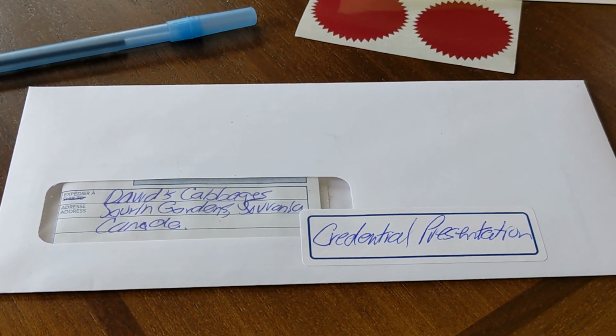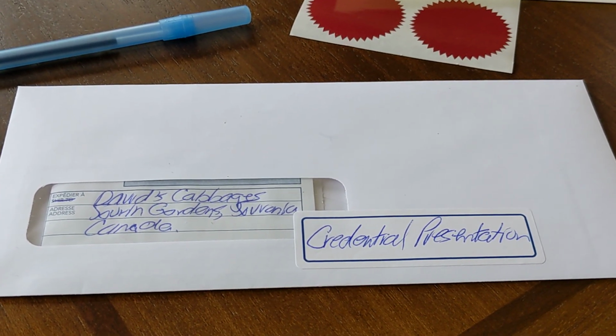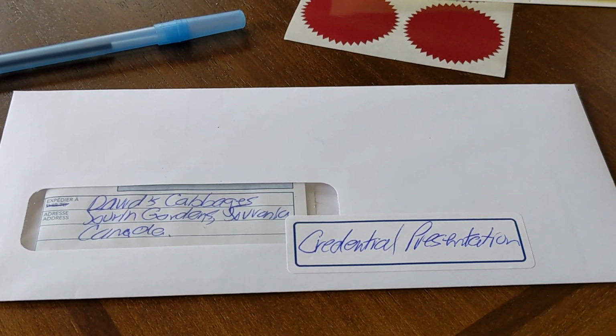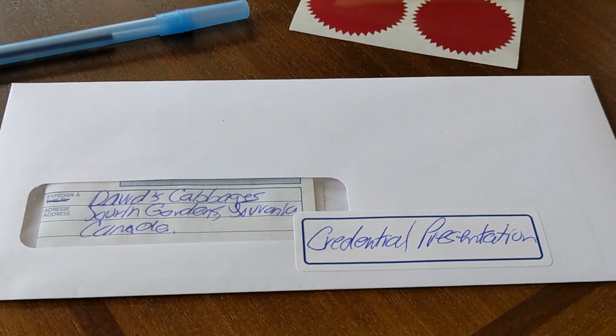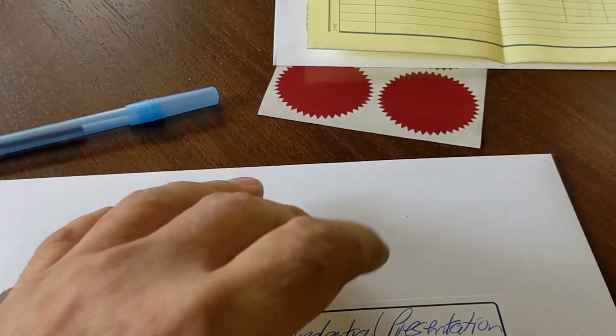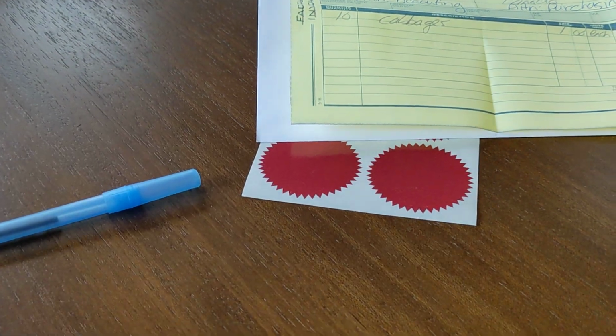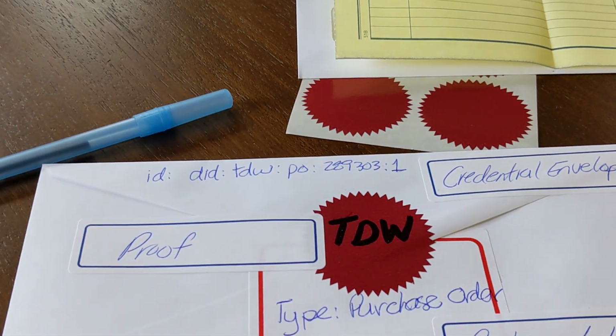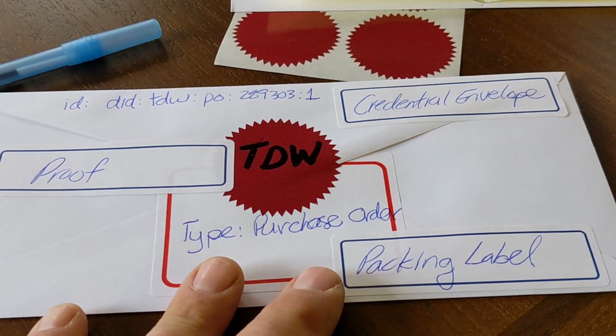This is a workshop or a presentation on how to create a paper-based verifiable credential. It's based on the concept of structured credentials as highlighted in a separate video.